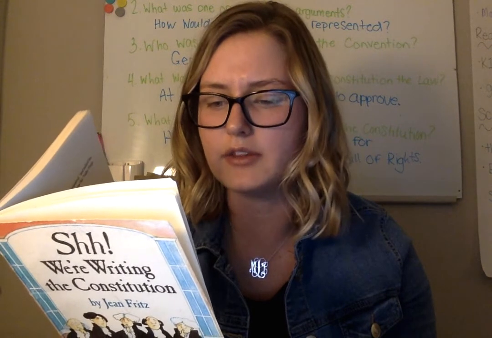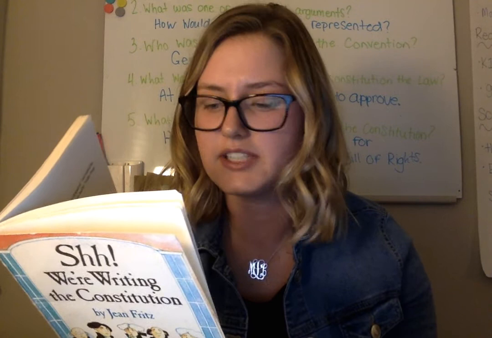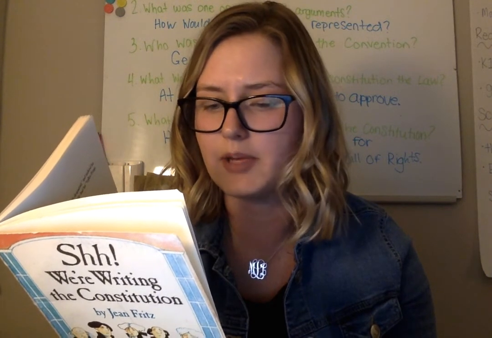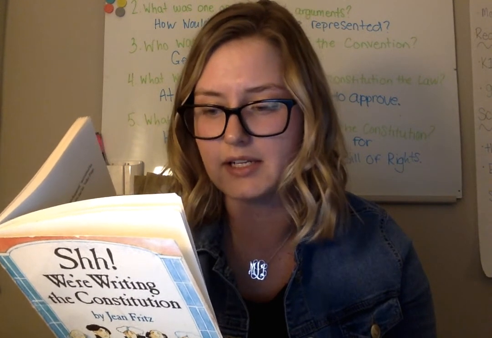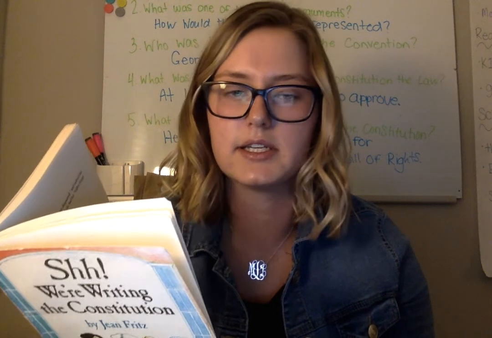Madison tried to point out that the large states would have no reason to gang up on the smaller states. The large states had so little in common, they would probably end up, he said, as rivals, not friends. But the small states were not convinced.